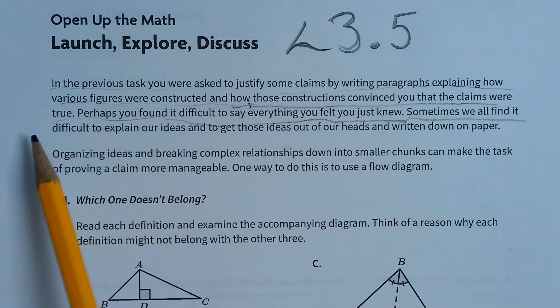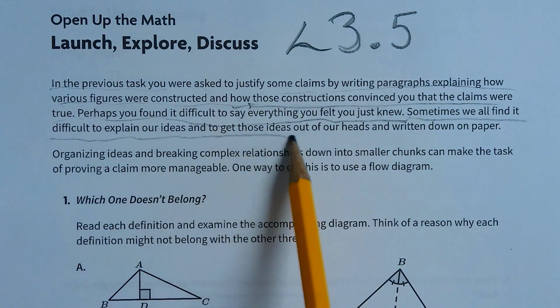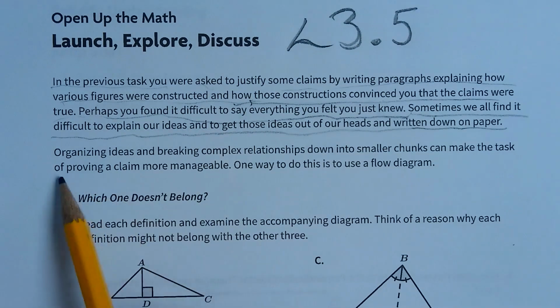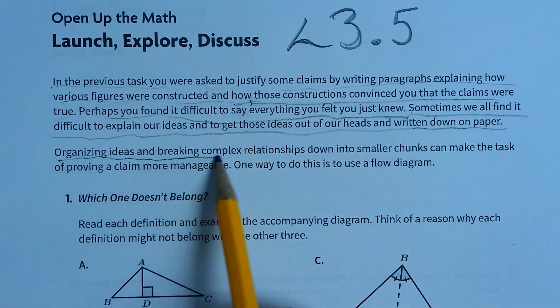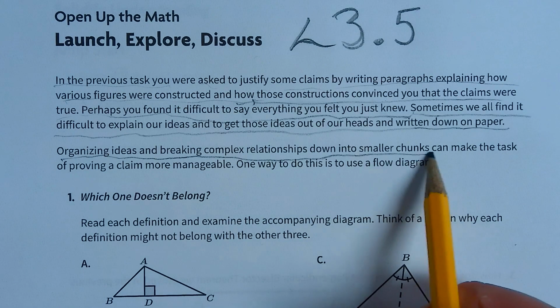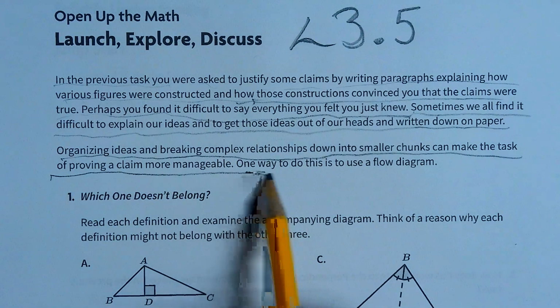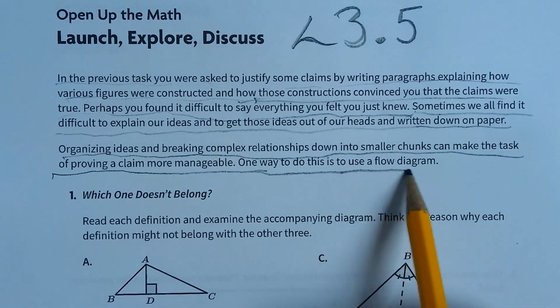Sometimes we all find it difficult to explain our ideas and to get those ideas out of our heads and written down on paper. But it's a great skill. Organizing ideas and breaking complex relationships down into smaller chunks can make the task of providing a claim more manageable. One way to do this is to use a flow diagram.